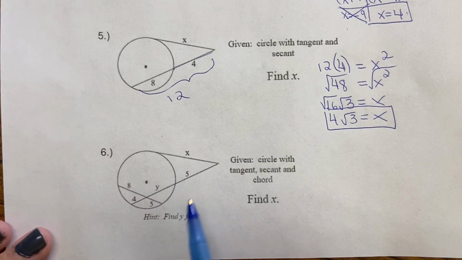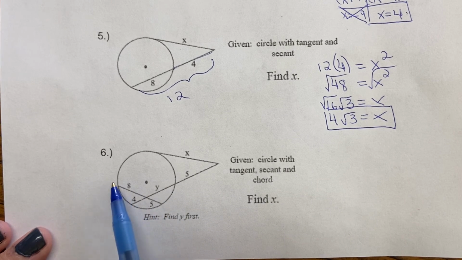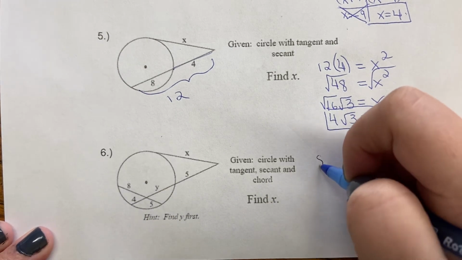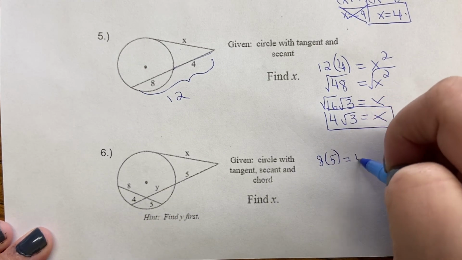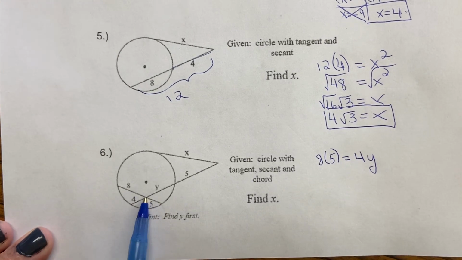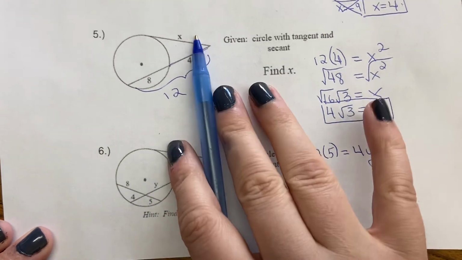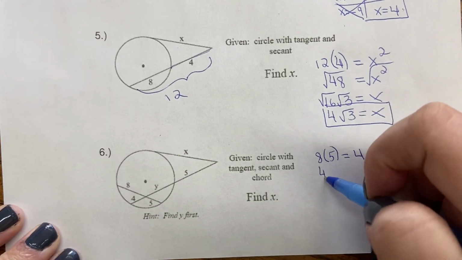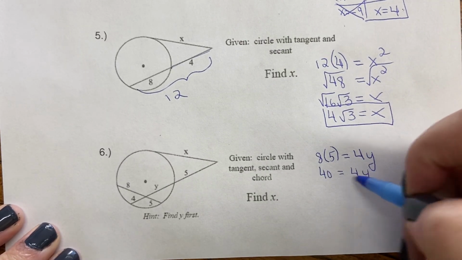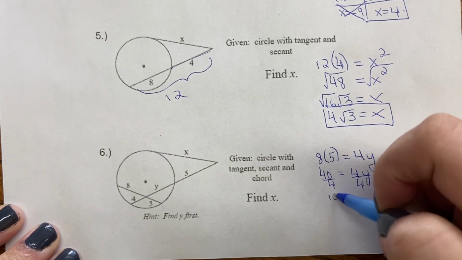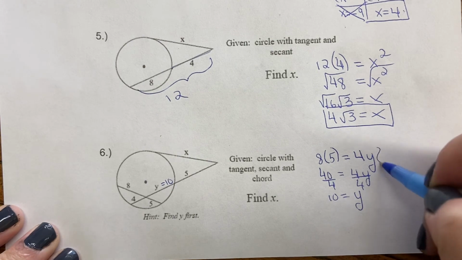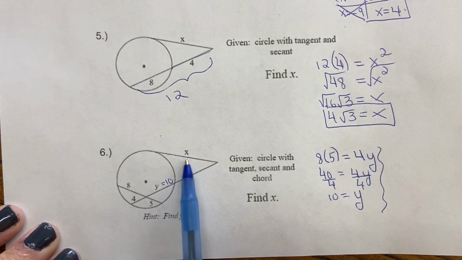So the first thing that you're focusing on is this intersecting chords rule, from the previous lesson. So I can figure out y pretty easy. I know that 8 times 5 would equal 4 times y, right? Like this times this equals this times this. Not even looking at this part out here yet. So this ends up being 40 is equal to 4y, divide both sides by 4, and you get 10 is y. Okay, so now we can figure out what x is going to be.